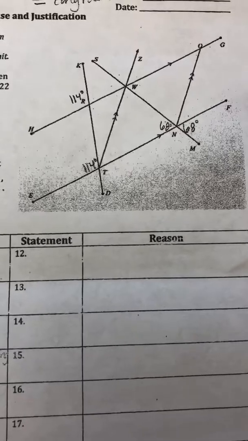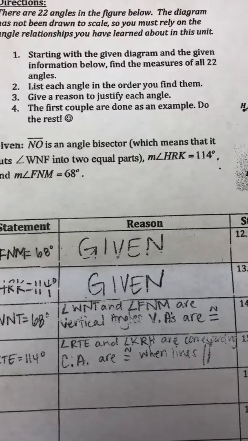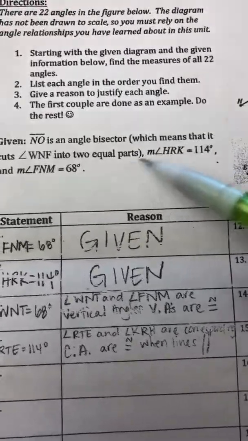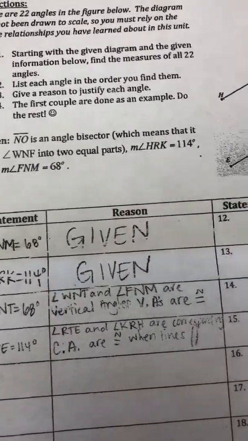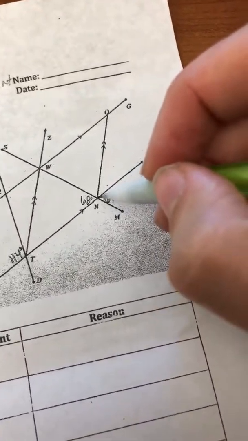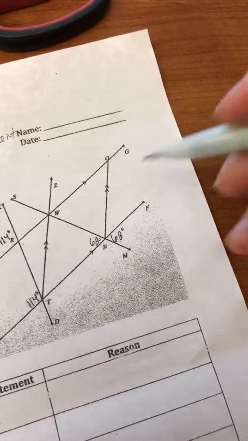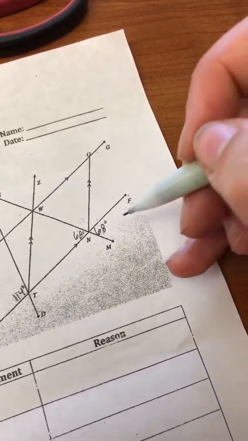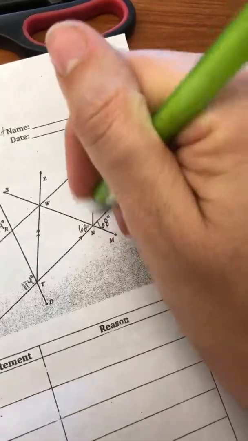Okay, so what we've been given is this picture. And we have a couple little other givens over here to the side. We know that NO is an angle bisector, which means that it cuts angle WNF into two equal parts. So let's talk about what that means. NO, this line right here, cuts this angle WNF into two equal parts. So as an example, if this was 10 degrees, the other side would be 10 degrees because it cut it into equal parts. But we don't know that, so I'm gonna erase the 10.